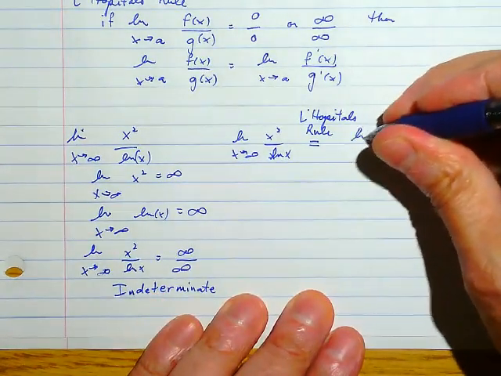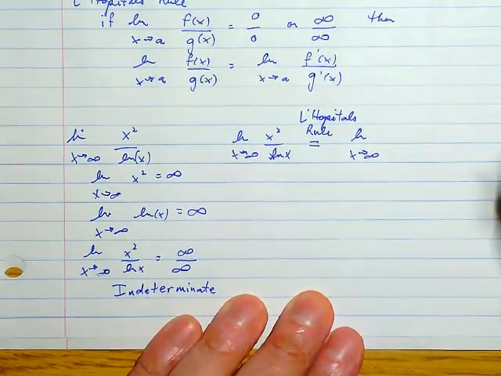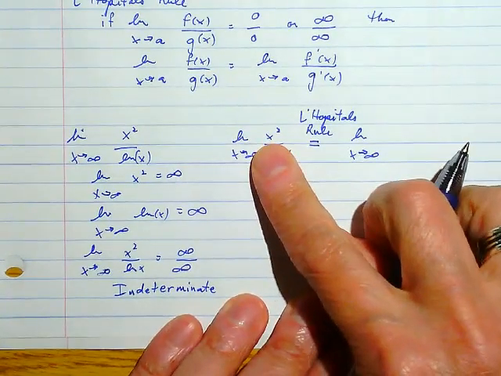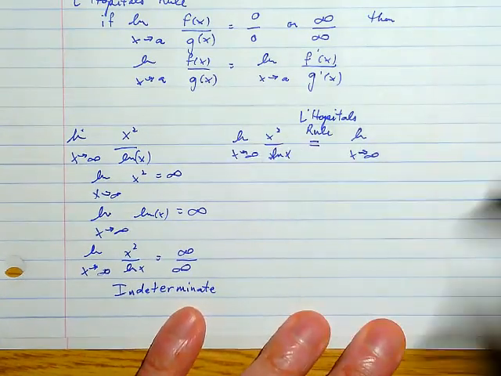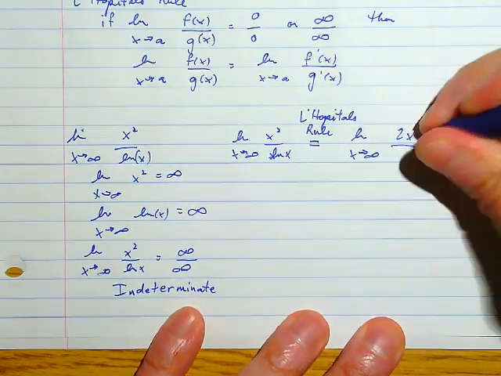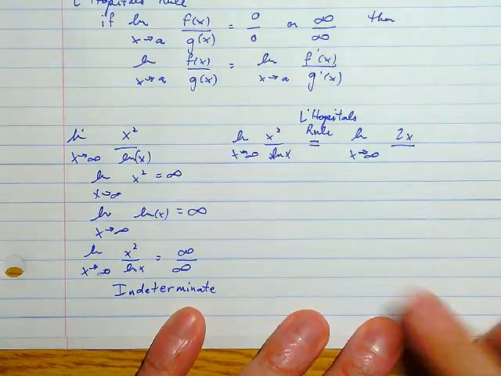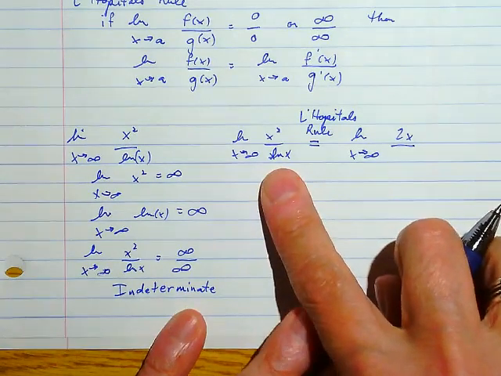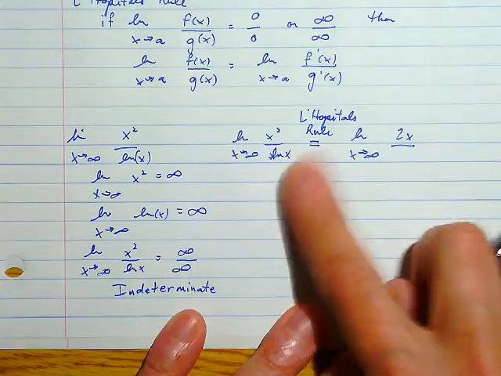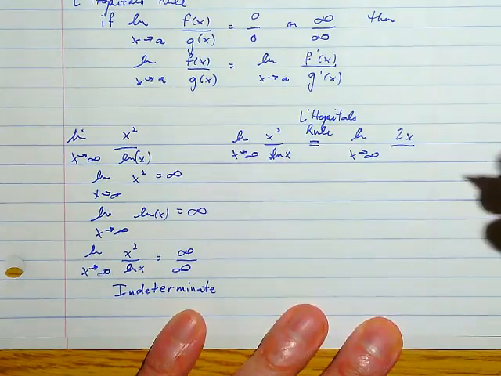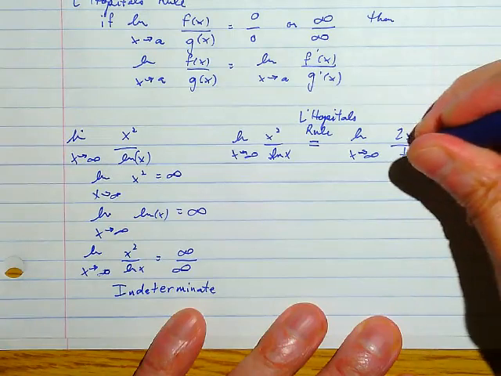Well, I need to write the word limit again as x approaches infinity of, what's the derivative of x squared? We can all do that one. Back to derivatives now. We've been doing integrals for a while. Back to derivatives. That's 2x, that's right. Divided by what is the derivative of the natural log of x. Well, natural log of x is u prime over u, since x is just our u there. U prime over u is 1 over x.